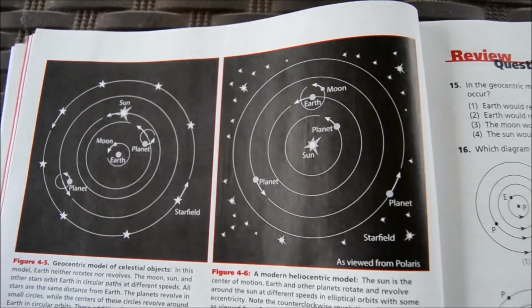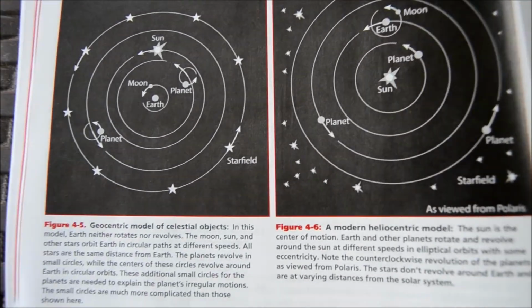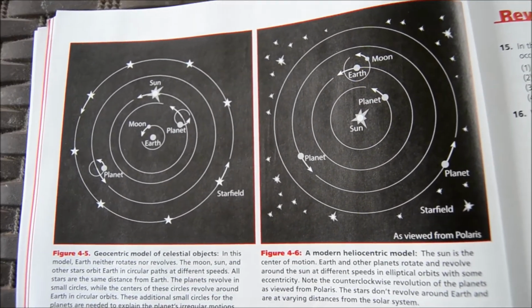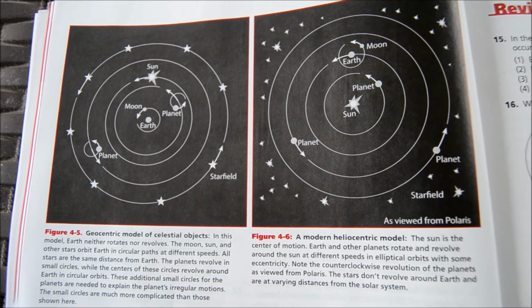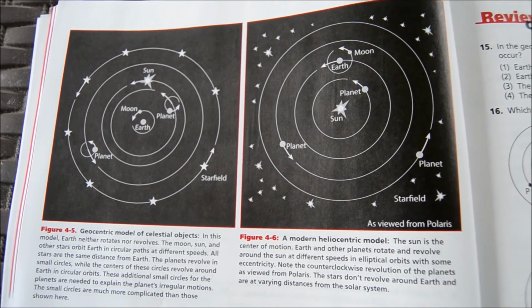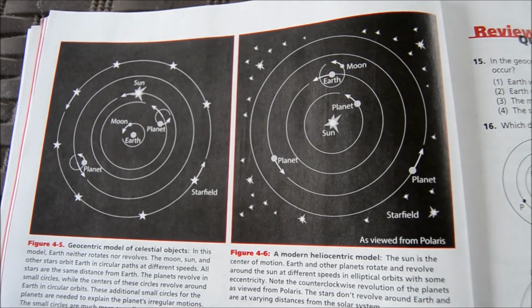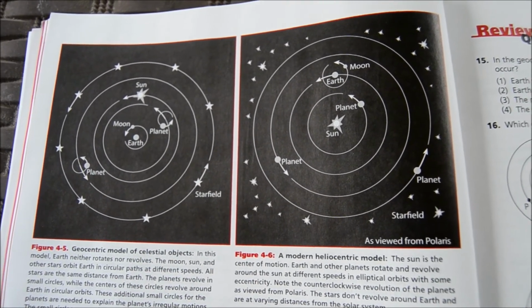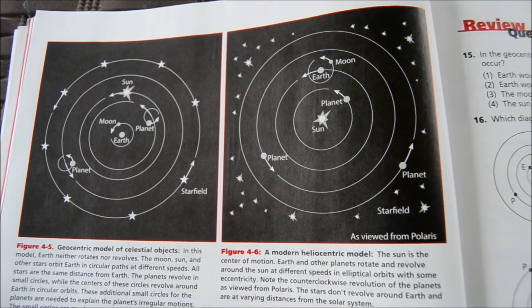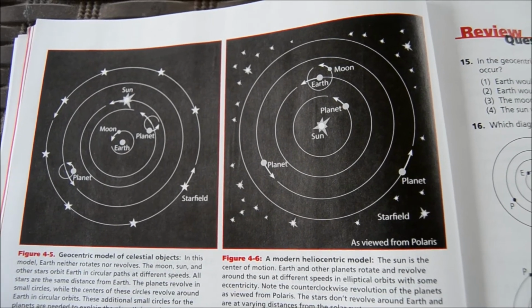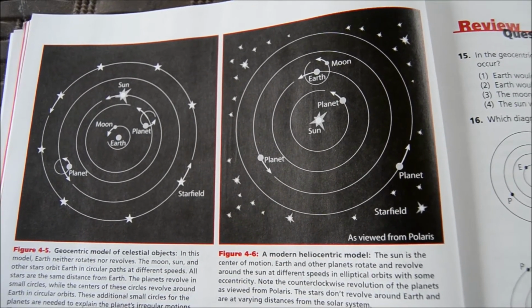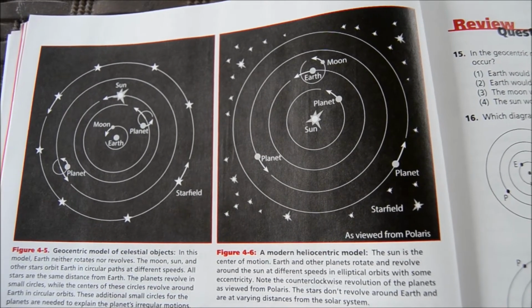Okay, questions 15 through 19 actually refer to the diagram figure 4-5, which is geocentric. Geo meaning Earth, Earth-centered. You notice Earth is in the center, and everything is revolving around it, including all the planets, the moon, and the sun. Heliocentric, which is figure 4-6, is what we actually go with, where the sun is in the center and the planets revolve around the sun.